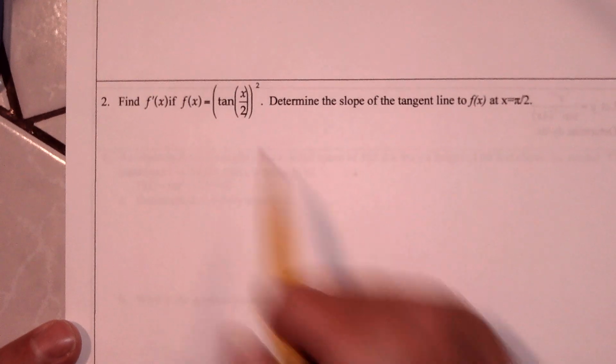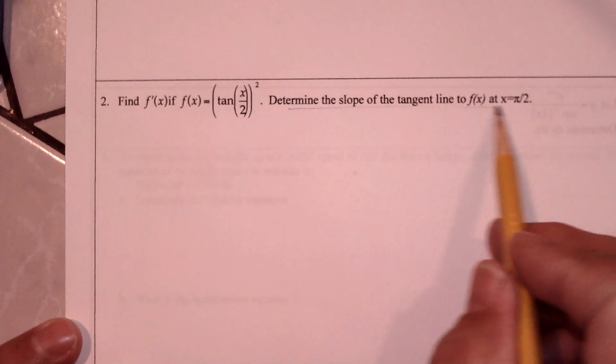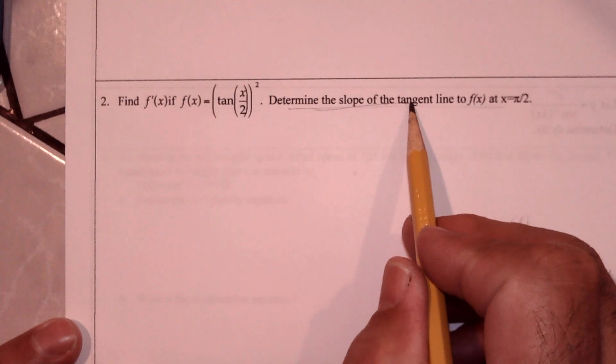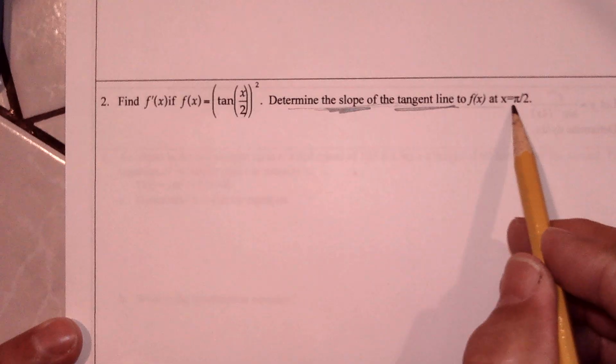All right, we're supposed to find the derivative of this and then find the slope. Just find the slope of the tangent line. You don't have to find the tangent line. Just find the slope at pi over 2.